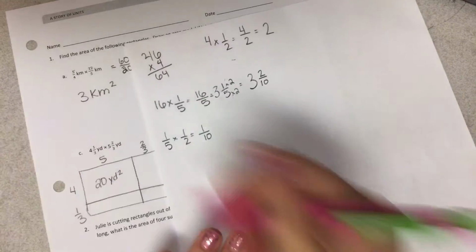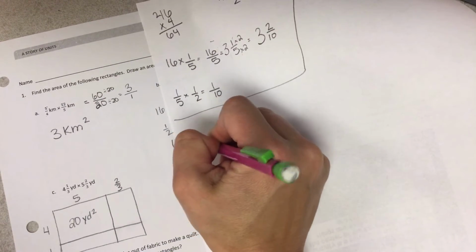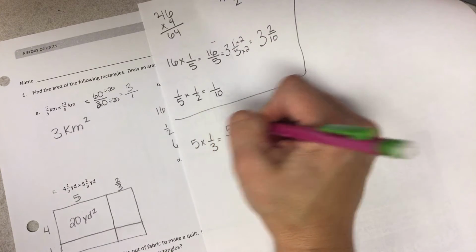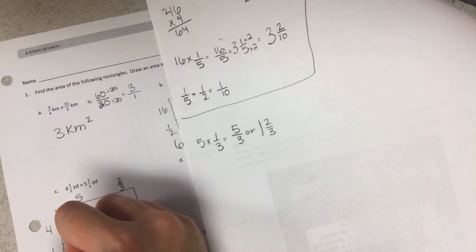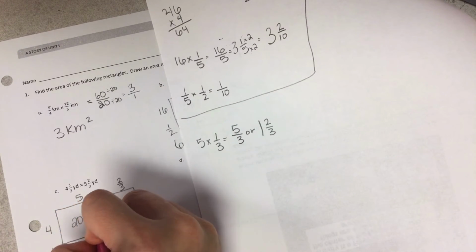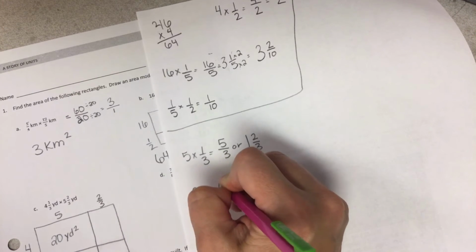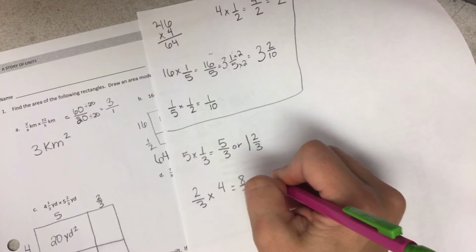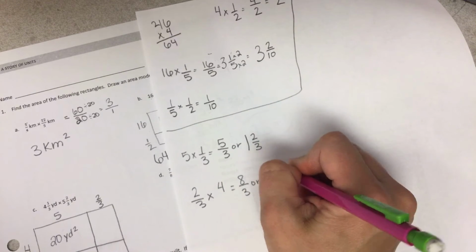Then I'm going to draw this line so you guys can see the work that I'm doing. I'm going to do 5 times 1/3 equals 5/3, or 1 and 2/3. Okay, so I'm going to do 1 and 2/3 yards squared. So then I've got 2/3 times 4. So I'm going to get 8/3, or 2 and 2/3.